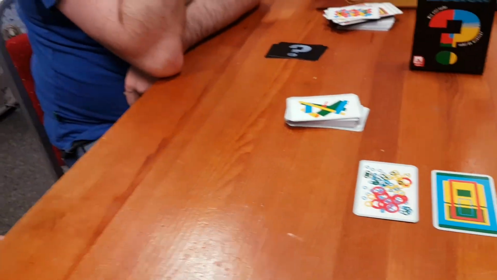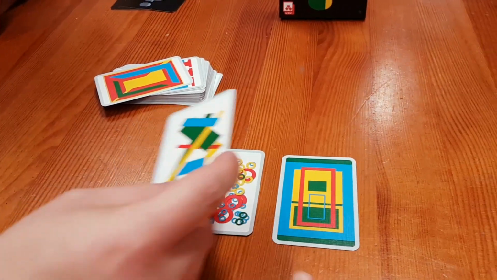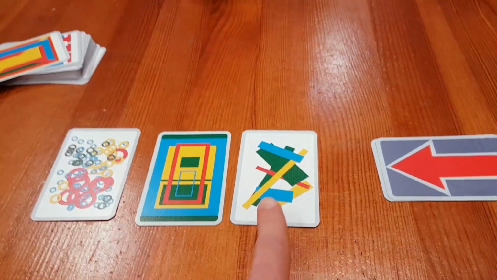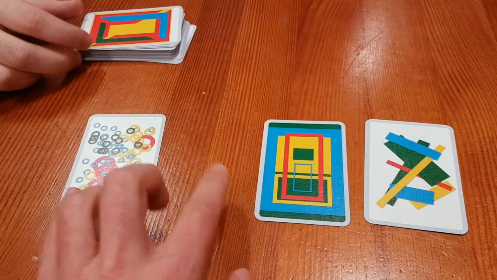Then it'll be Mark's go, and he looks at the next card and tries to work out where to go. Now it's a bit like Timeline, so if he thinks it has the least amount of red, which I think he does, he puts it here. The most amount of red will be here, but if he thinks it's in the middle, he can make space and put it in the middle.